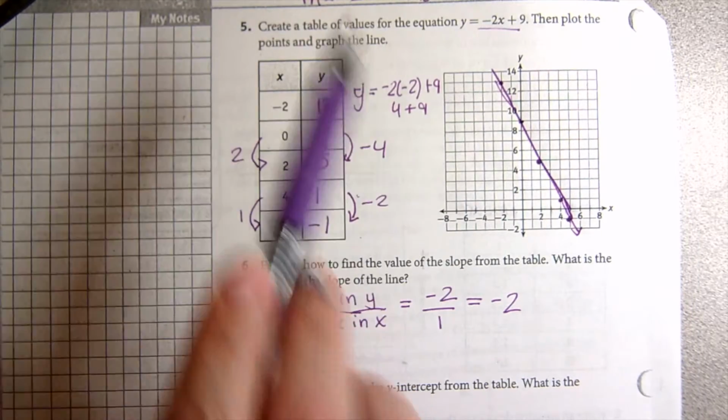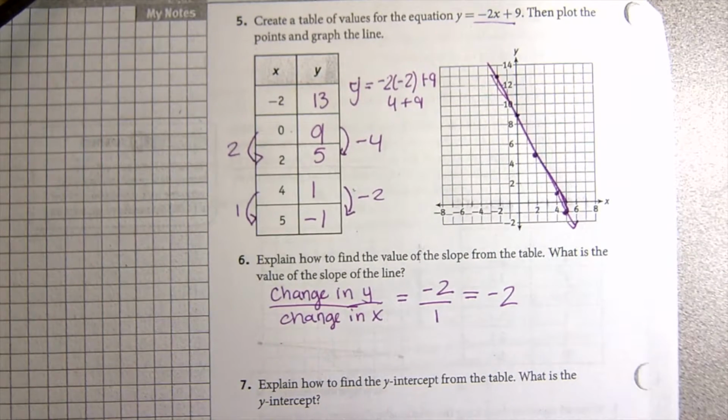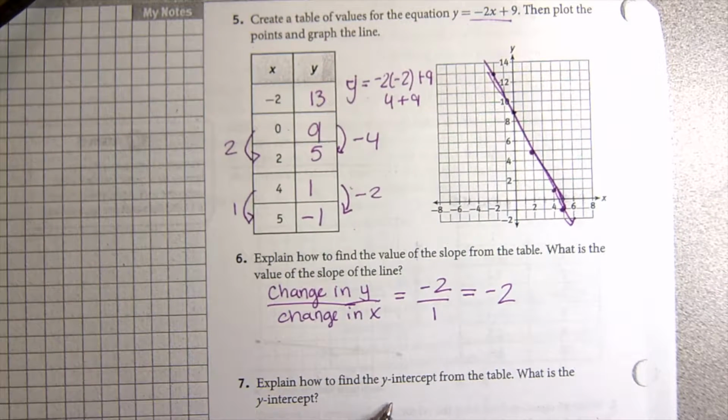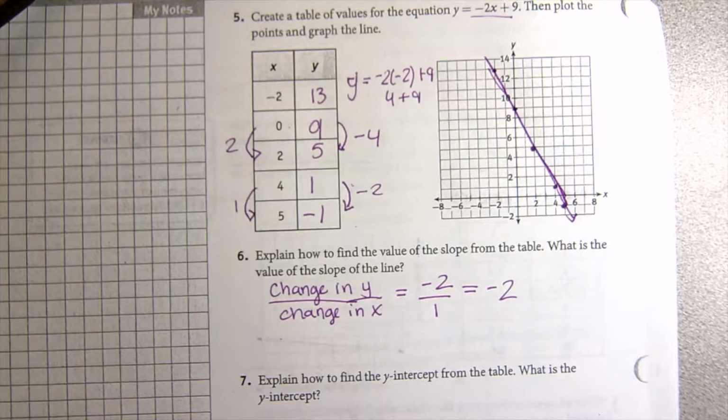Is that the same thing we said when we looked at the equation? Yeah. All right. How can I find the y-intercept just by looking at the table? Where x is 0. Where x is 0 is going to be the y-intercept.